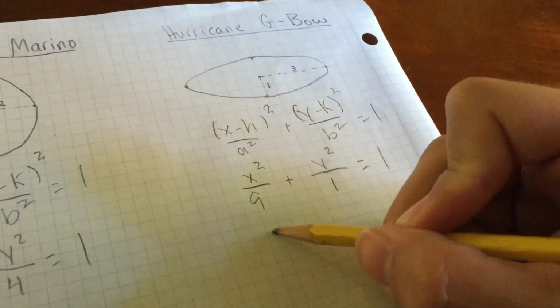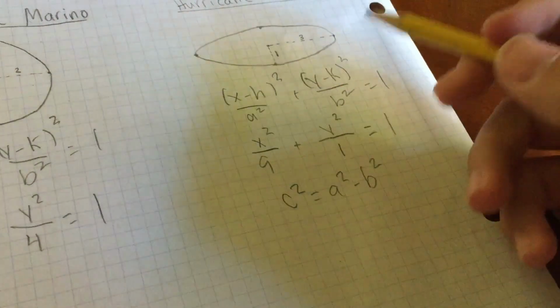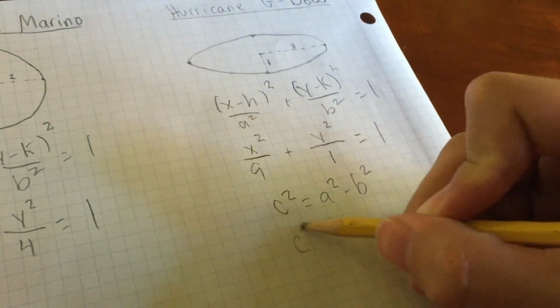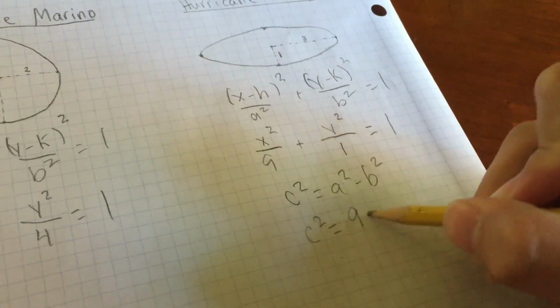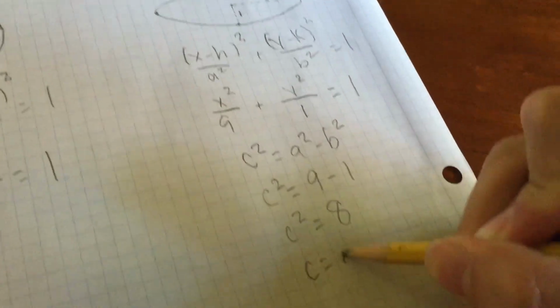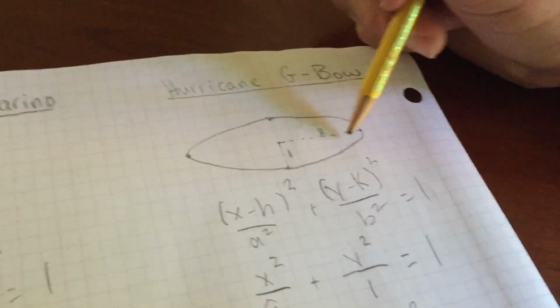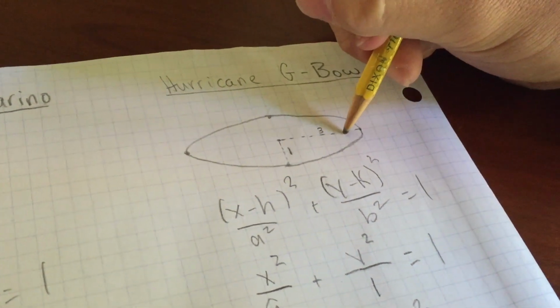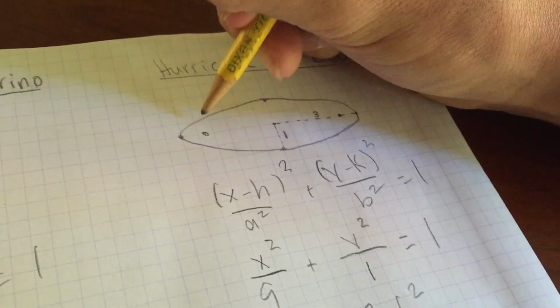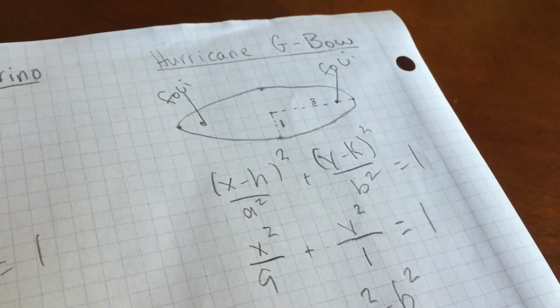Then from there, we can use our c squared equals a squared minus b squared to find the value of c, to find where the foci is. So c squared equals a squared, which is 9, minus b squared, which is 1. C squared equals 8, and c equals the square root of 8. So if we go up to our graph here, we know that root 8 is about 2.8. So the point's about right there and right there. And then we have our foci. Back to you, Nick.